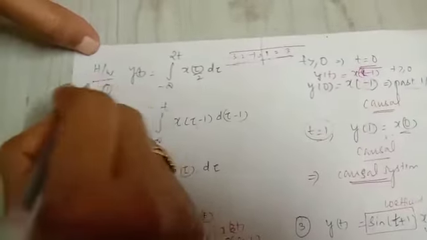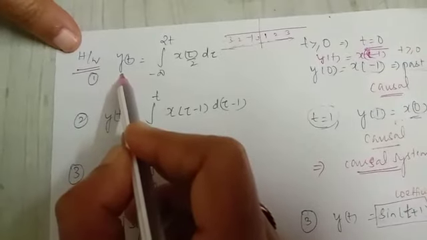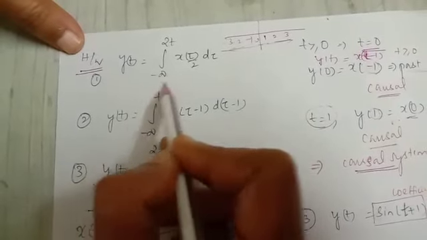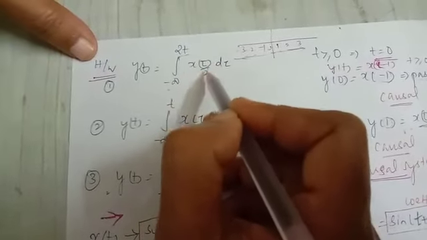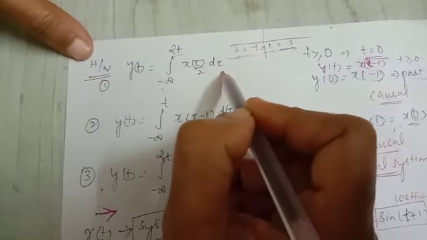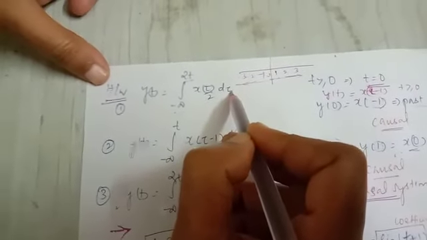Okay, so you can take down the homework sums for this session. You can copy down the question. y of t equal to integral from minus infinity to 2t of x of tau by 2 d tau.